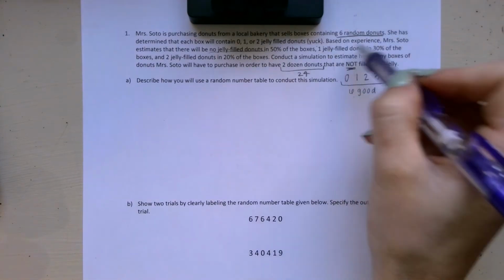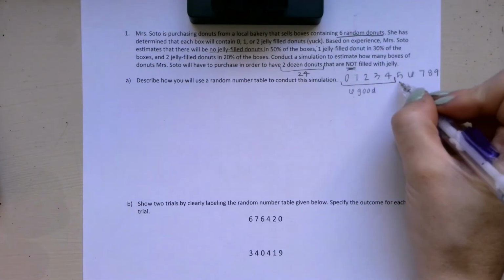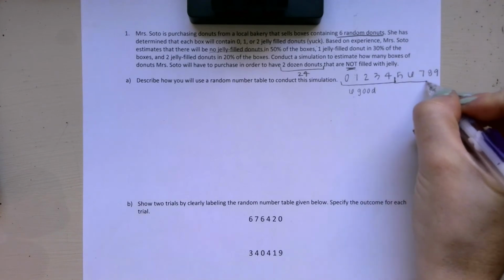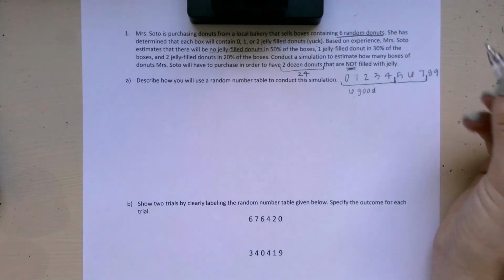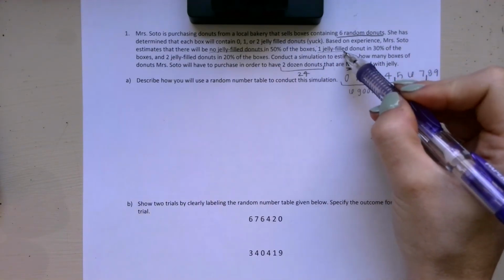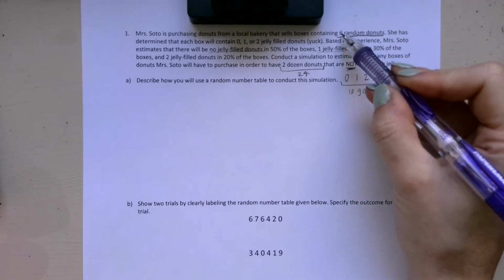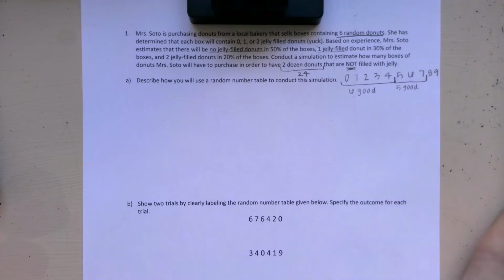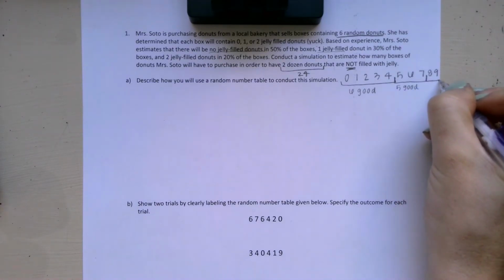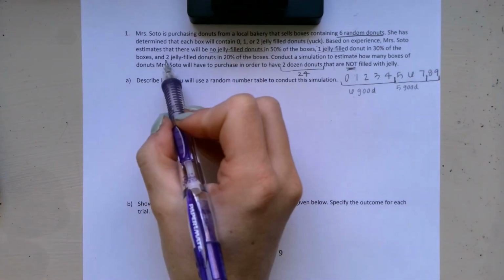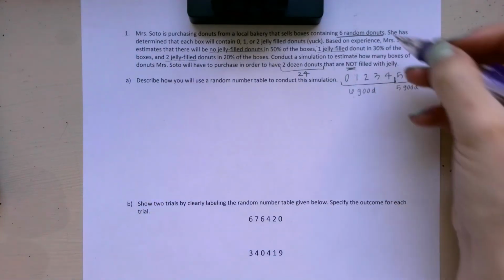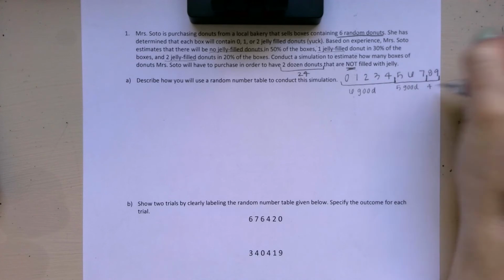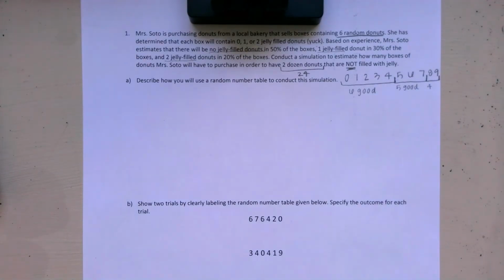Alright, there's 1 jelly-filled donut in 30% of the boxes. So from 5 to 7, those 3, there's 1 nasty jelly-filled donut. Out of 6 means I'm going to only get 5 good ones. And 20%, so I'm going to use 8 and 9 here. Those have 2 nasty jelly-filled donuts. Out of 6 means I'm only going to get 4 good ones.